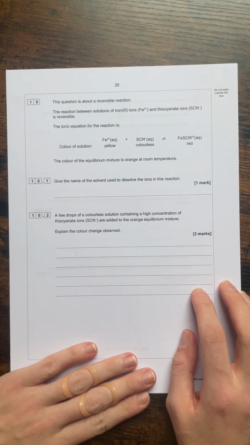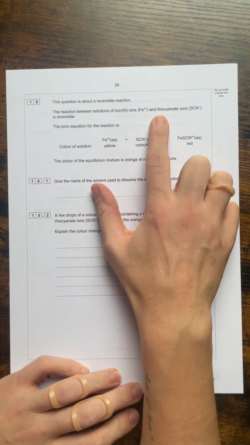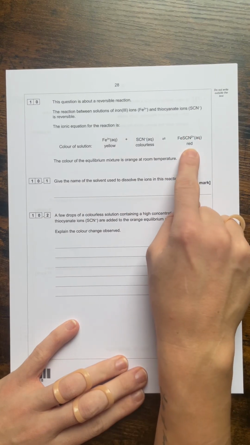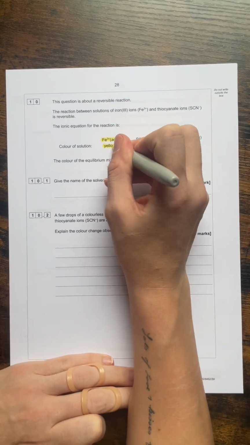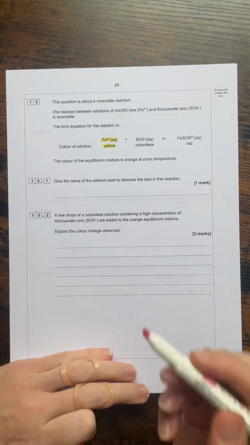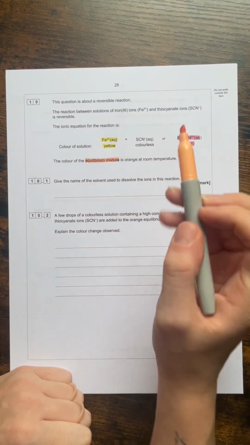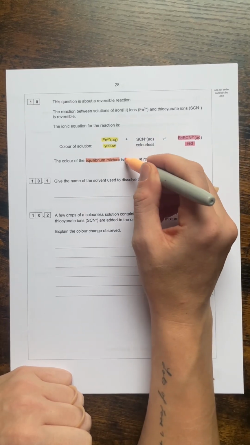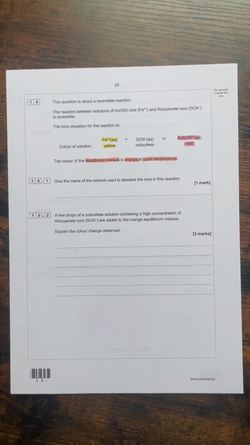Okay, so we can see that we've got solutions of iron 3+ ions, which are yellow, and we've got thiocyanate ions, the SCN-, they're colourless, and when they react together we make FeSCN2+ ions, and those are red. So I am going to colour code those, yellow and red. Colourless will have to stay blank. It then says the colour of the equilibrium mixture. So once we have both of these reactions occurring at the same time, forwards reaction and backwards reaction, the colour of that mixture is orange at room temperature. So essentially we've got a mix of yellow and red, which makes it look orange.